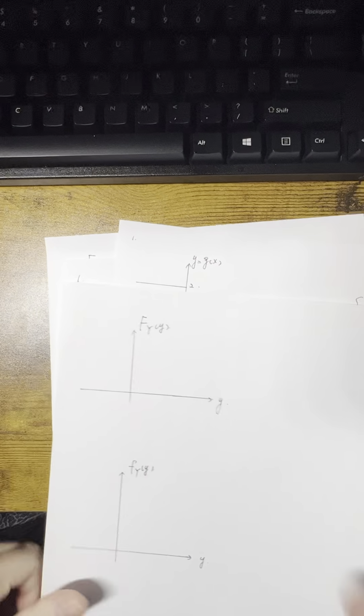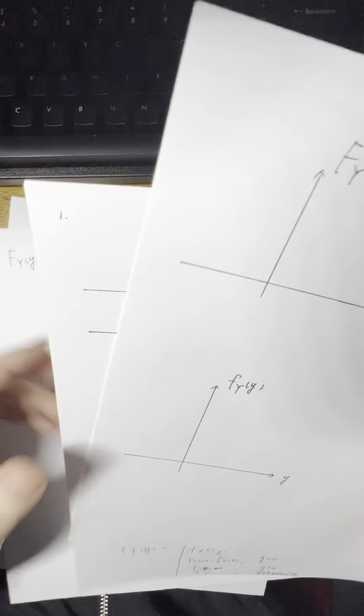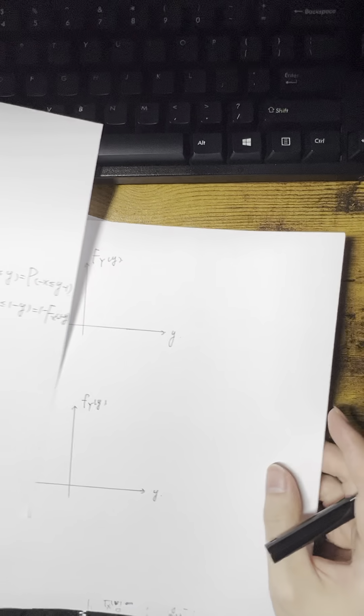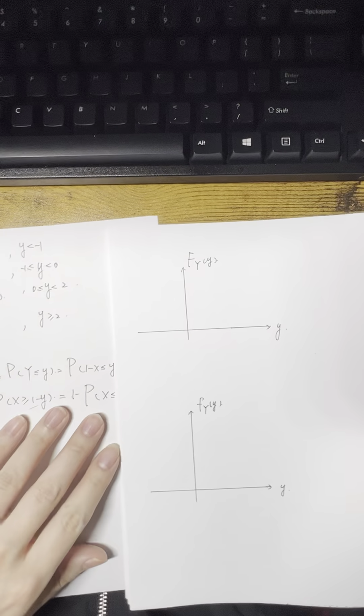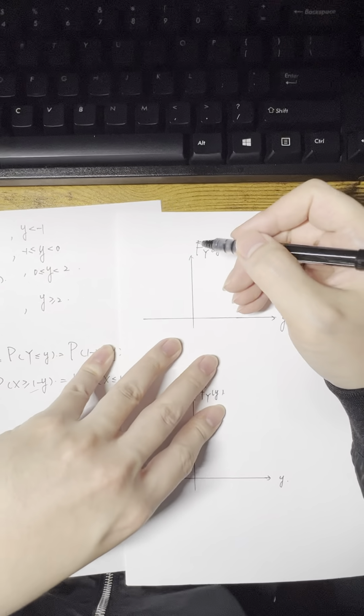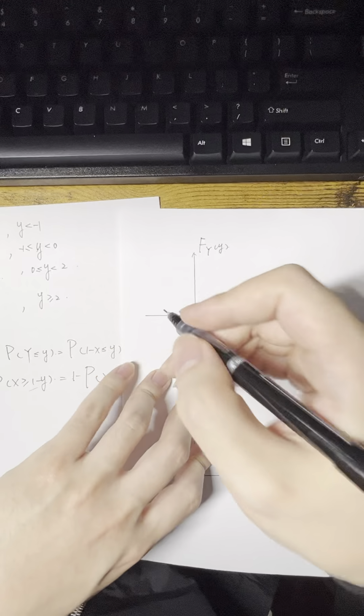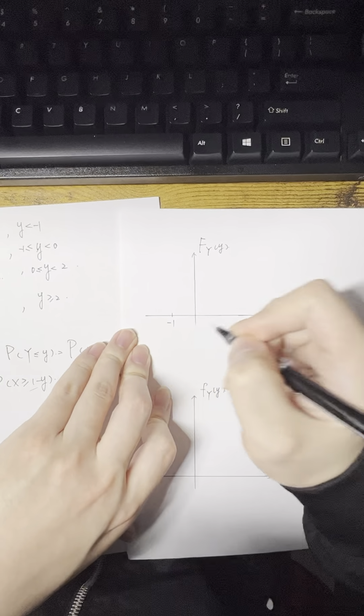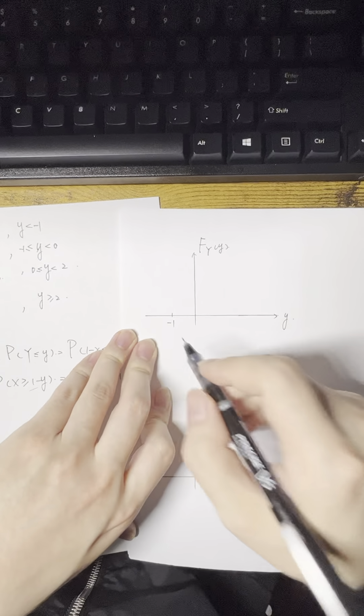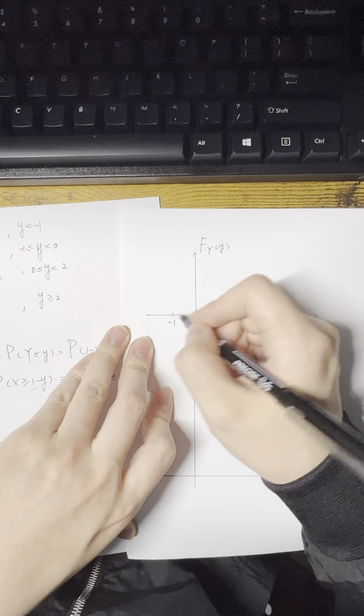Since we have their functions, the distribution function is like this: when Y is less than minus 1, the value is 0.